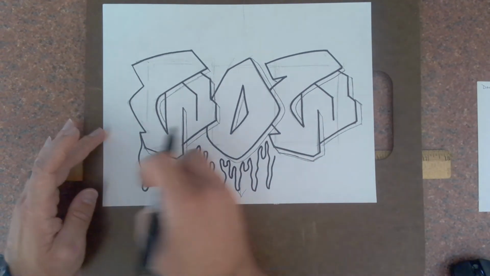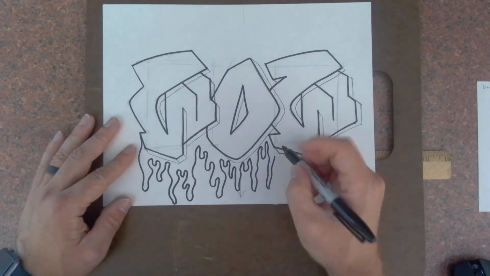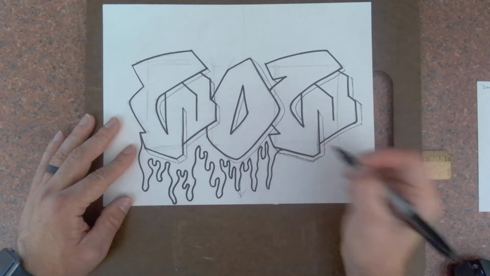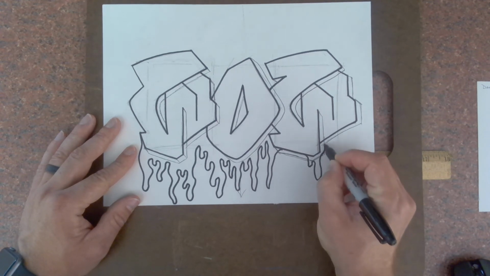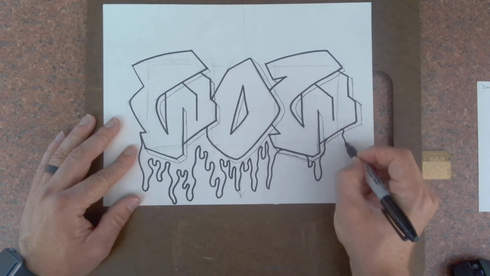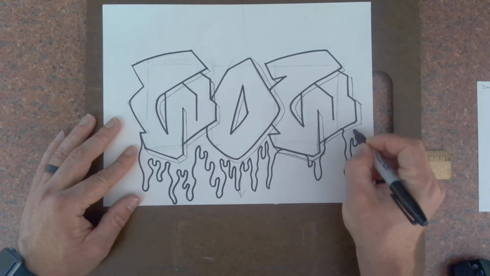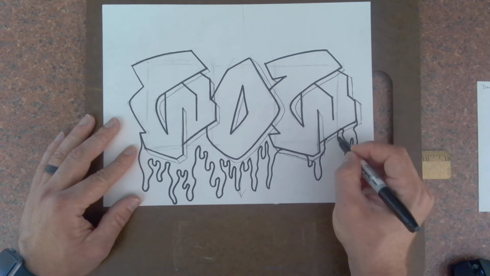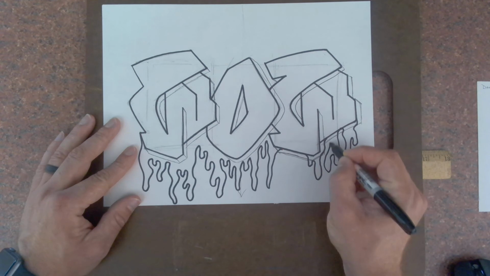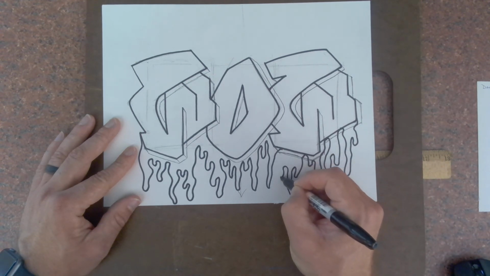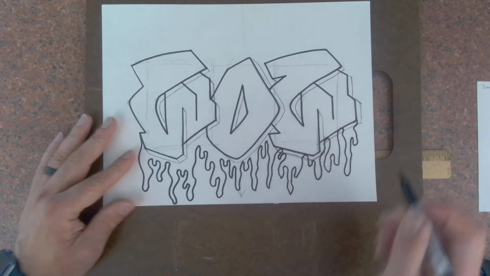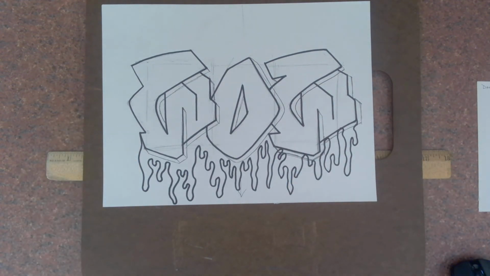Now if I want to have the drip go all the way across the bottom, I can do that. Or I could have it stop somewhere. And I could have it pick back up over here. And then I could have it start back up over here. Okay, it's totally up to you. Or you could just have it go all the way across. Cool? So that's the drip effect.